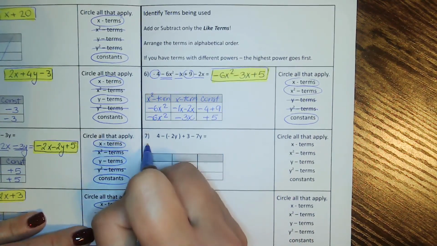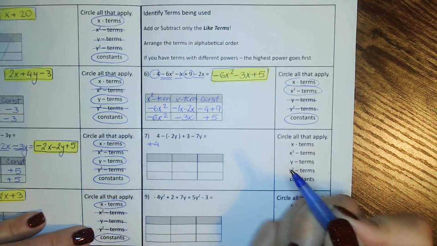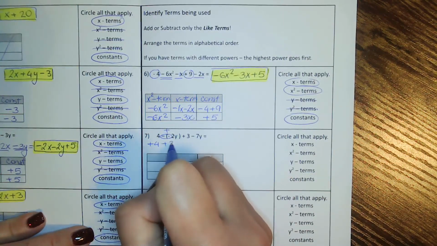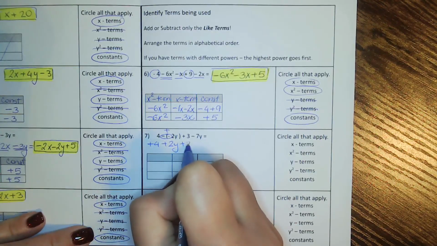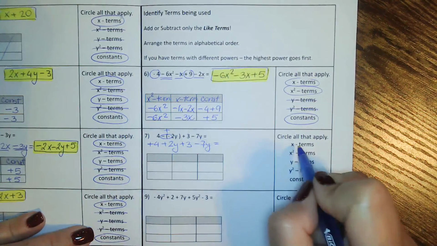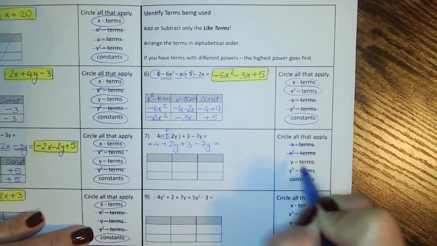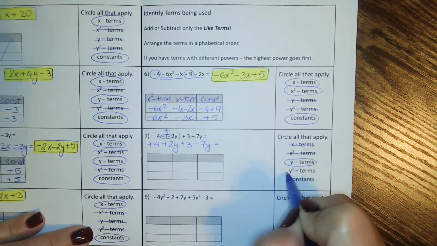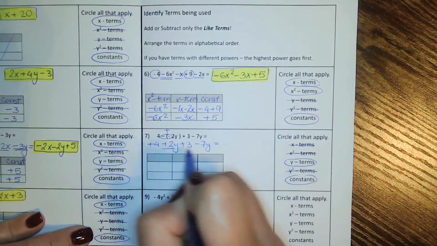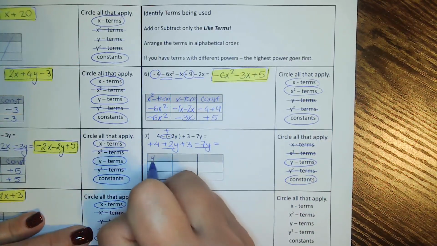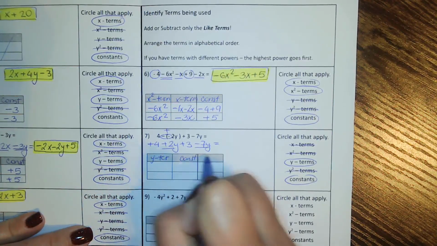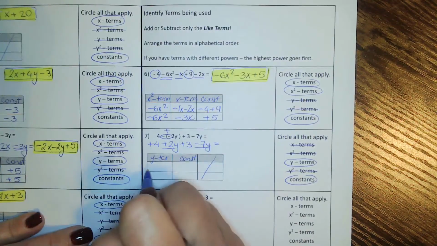Number 4 is positive. Rewrite plus or positive 2y plus 3 minus 7y. No x terms, no x squared. We have y terms, no y squared, and we have constants. So we have the y terms and constants, nothing else.